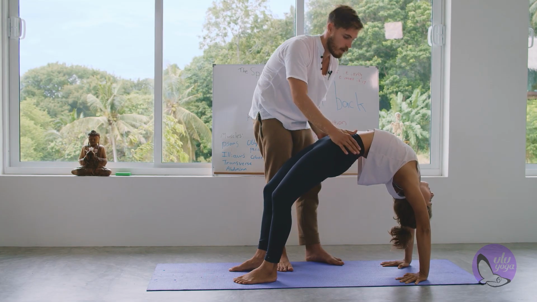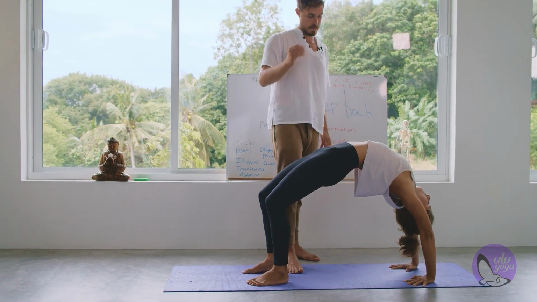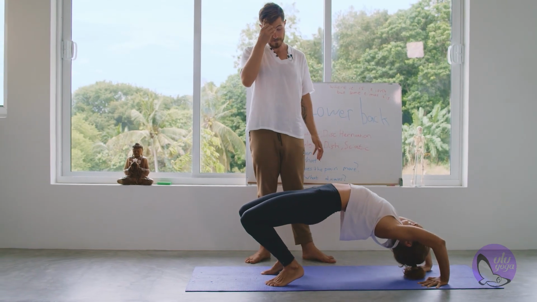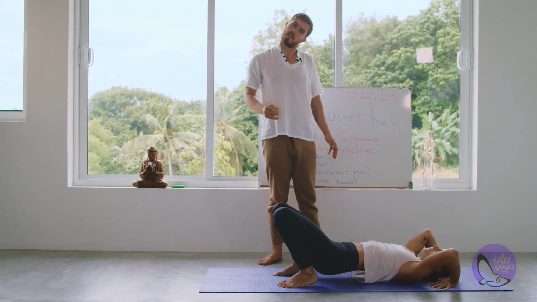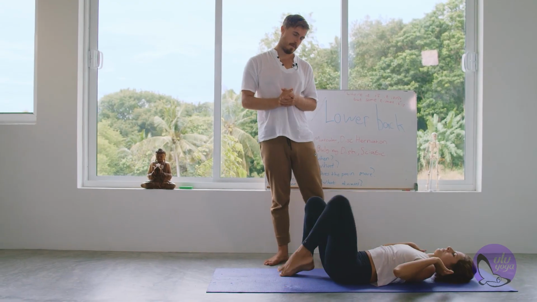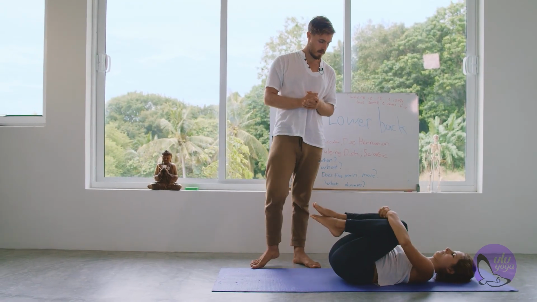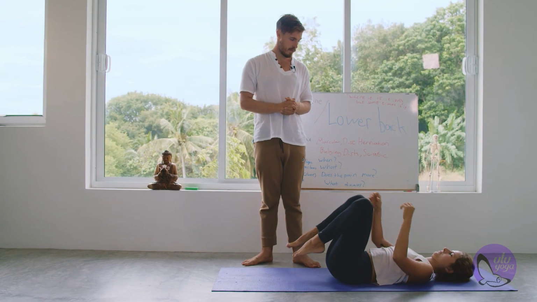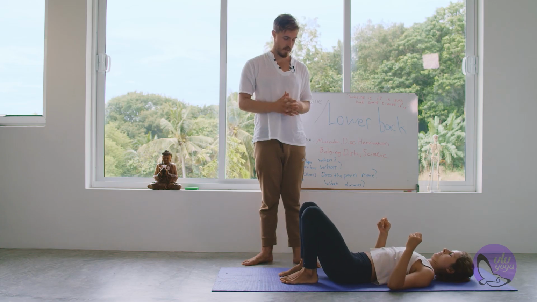And then for her to lower down is also super easy. So slowly coming down. Good. Don't hold just yet, so just neutralize first. And then wait a second.